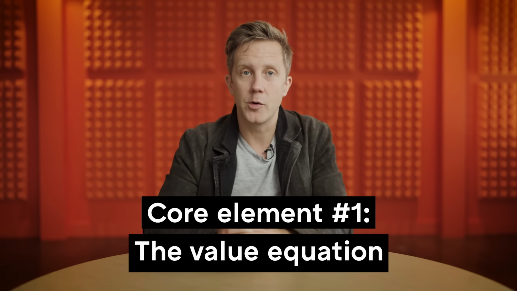And so what I'm going to talk about today is a way to come up with a price and justify that price to your customer. So there are 3 core elements here. And by far, the most important is what I call the value equation.